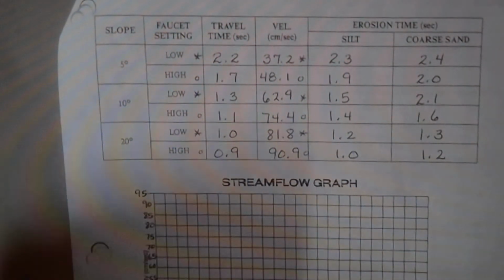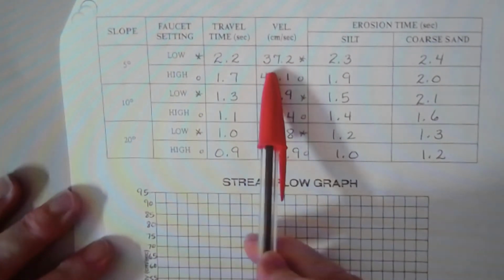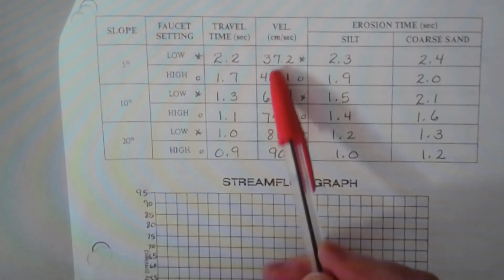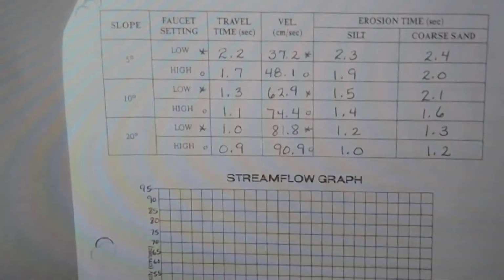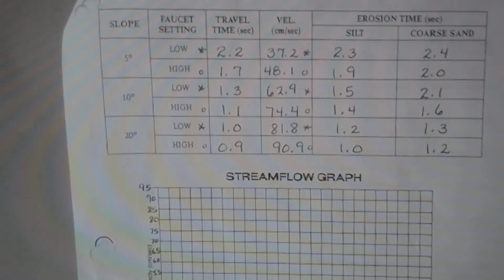At 5 degrees low, my velocity is 37.2 centimeters per second. High, when I added that second hose, my velocity went up to 48.1 centimeters per second. So if I increase the volume, my velocity increased.